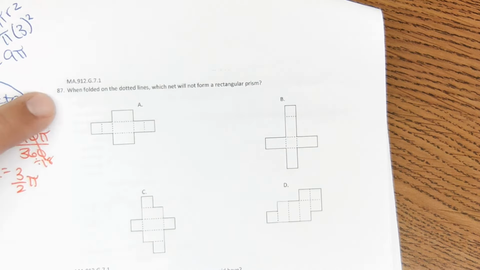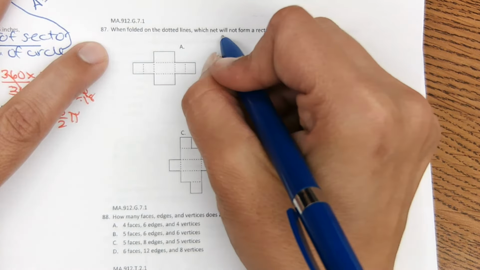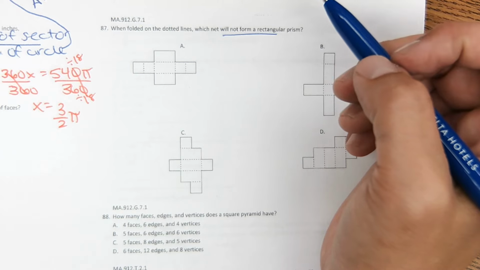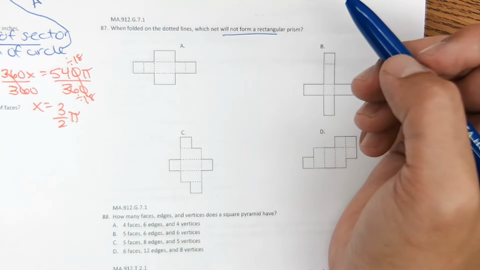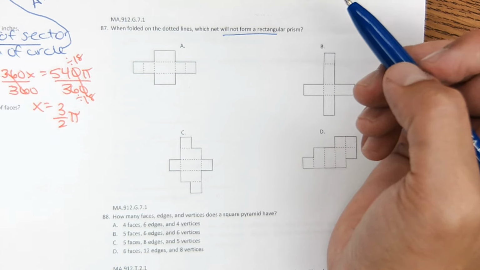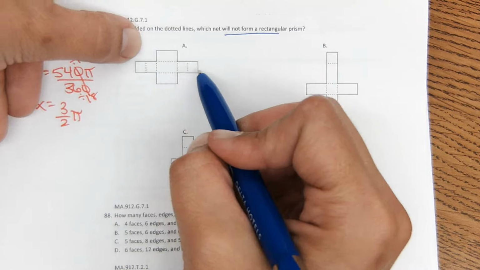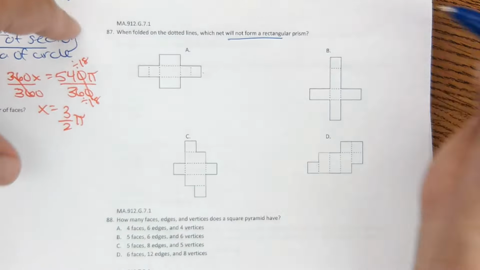Next. When folded on the dotted line, which net will not form a rectangular prism? So not form a rectangular prism. Actually, I think C will. B will too. Okay, so if you were to fold this up, this would be the sides, and then this would cover the top, so this works.